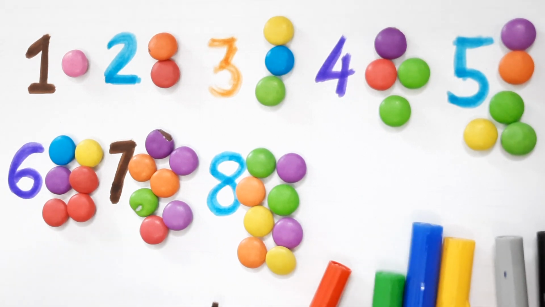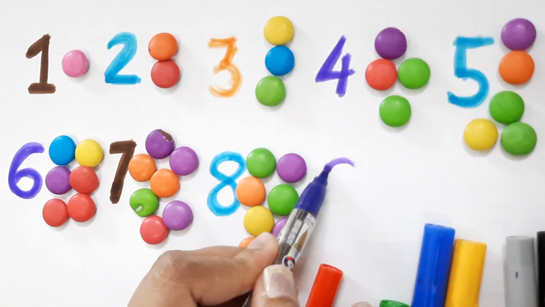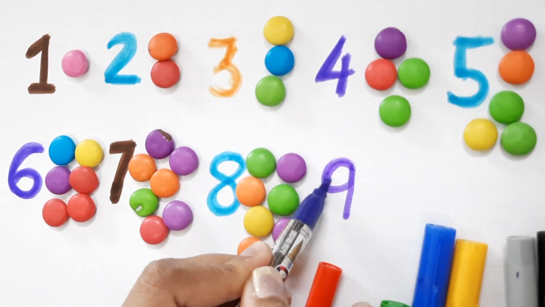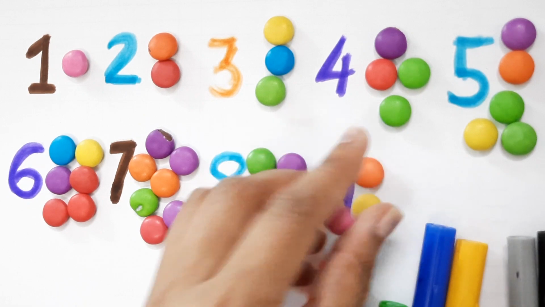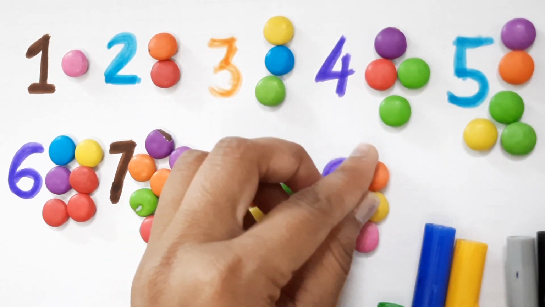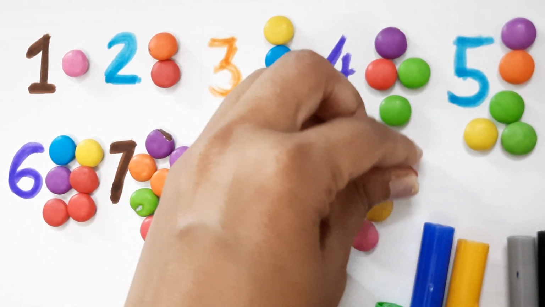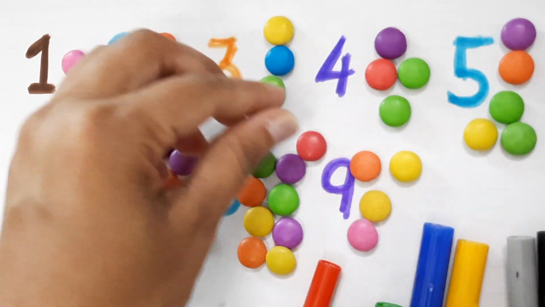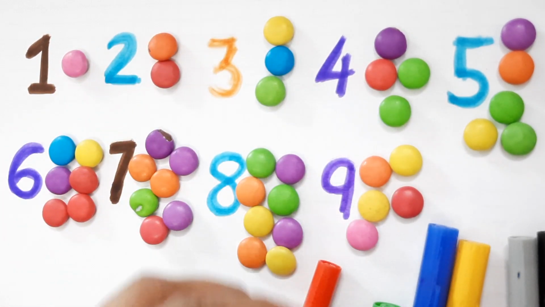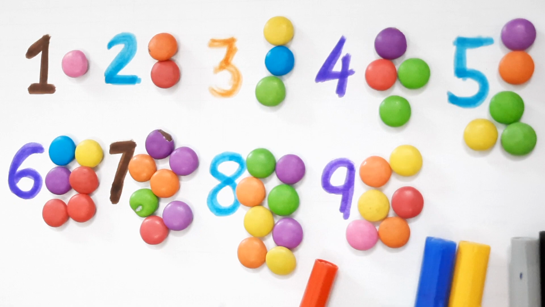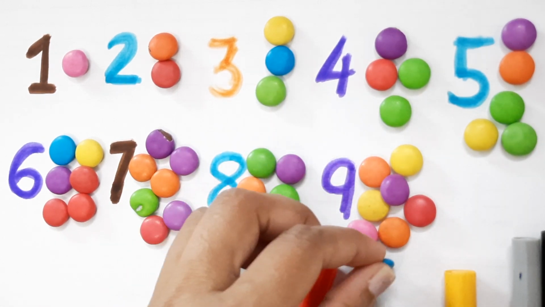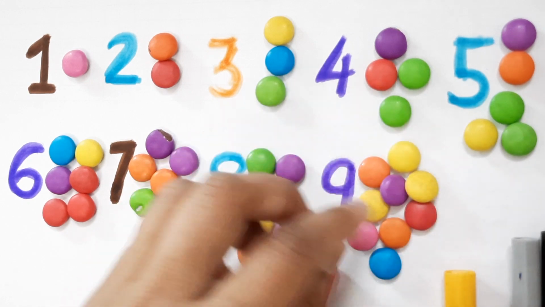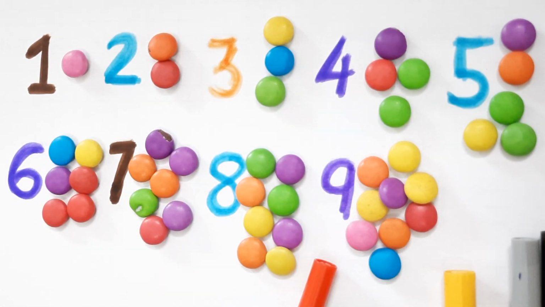Which one? Purple color. 9. It is 9. 1, 2, 3, 4, 5, 6, 7, 8, 9. How much?